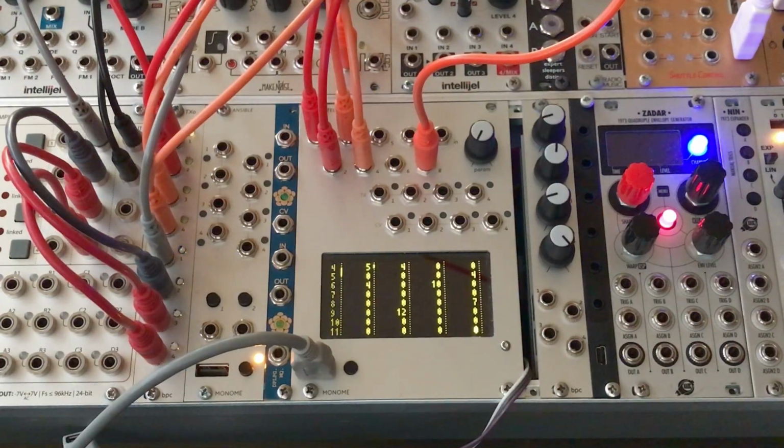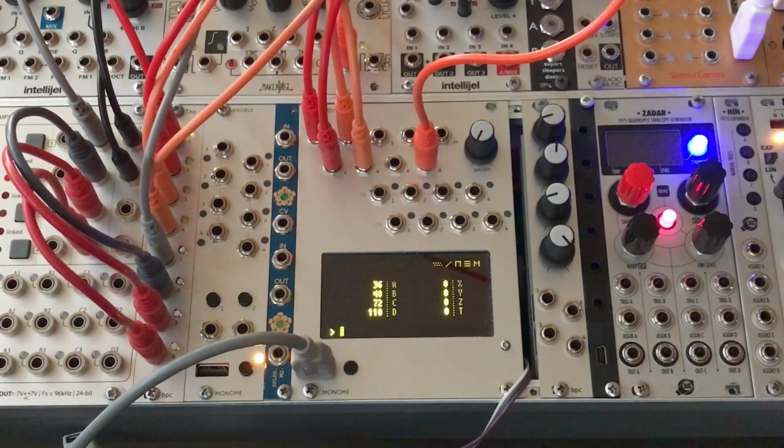So for this one, we've got a waveform going right now. We've got the envelope enabled on it. Let's turn that envelope off.